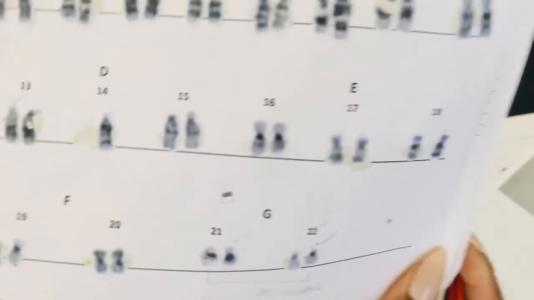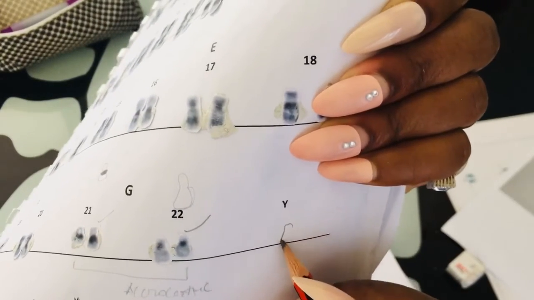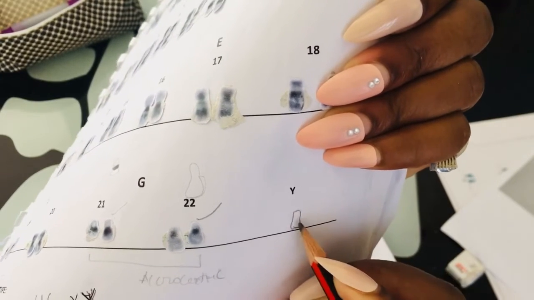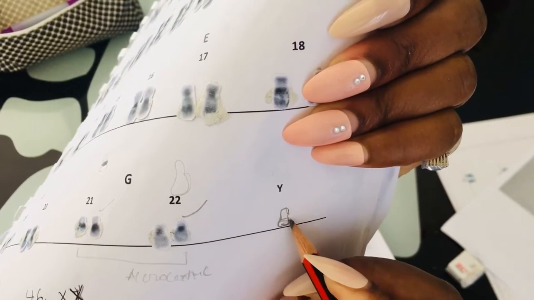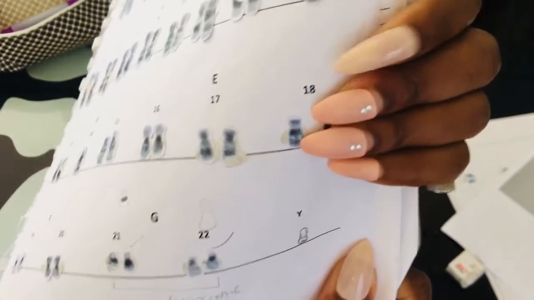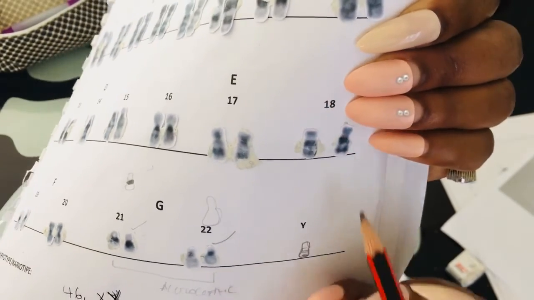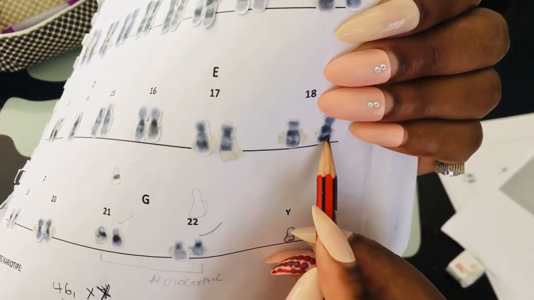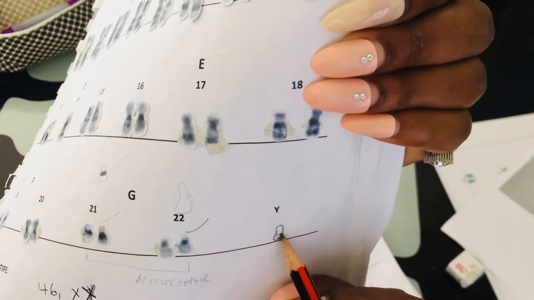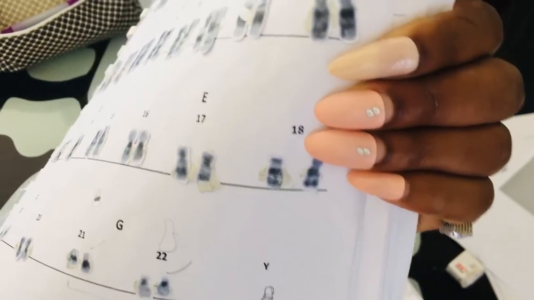So I also explained the sex chromosome, the X chromosome. Coming to your Y chromosome, I think it looks like something like this. Can you see? The way I pick it out, I say to myself, it's like a small version of chromosome 19. You see, chromosome Y looks like a small version of chromosome 19.